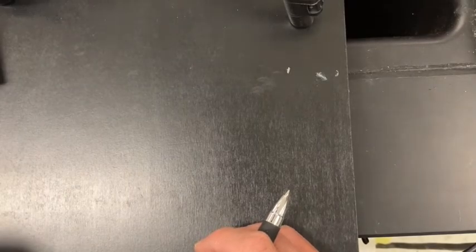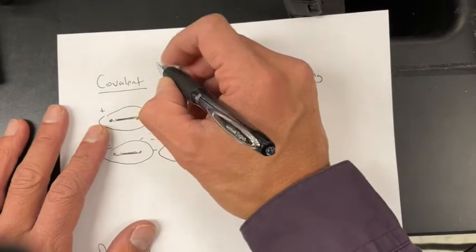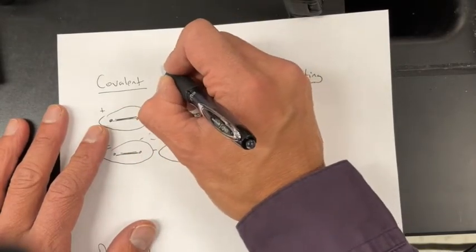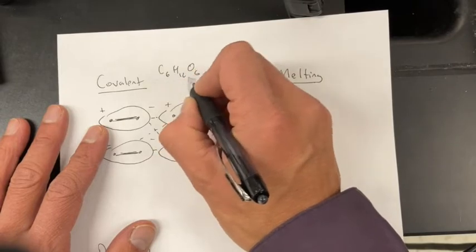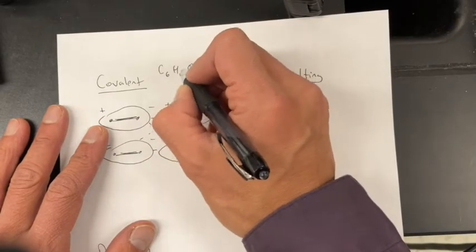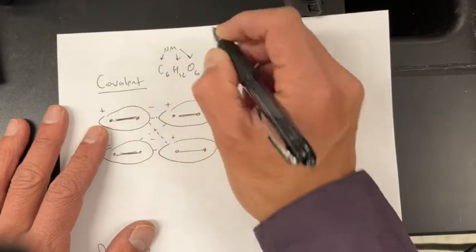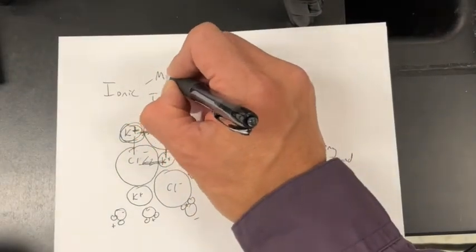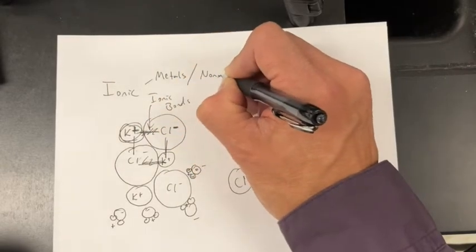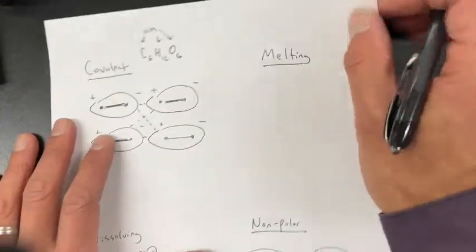But if I move to something like a covalent substance, a covalent substance is like this. Like sugar. So sugar or glucose might be something like C6H12O6, and it has all nonmetals here. So these are all nonmetals. Whereas ionic things are typically made of metals and nonmetals. Covalent things are usually all nonmetals.